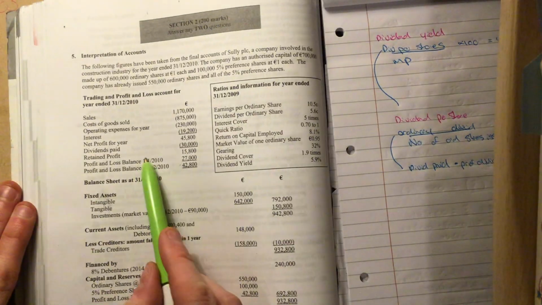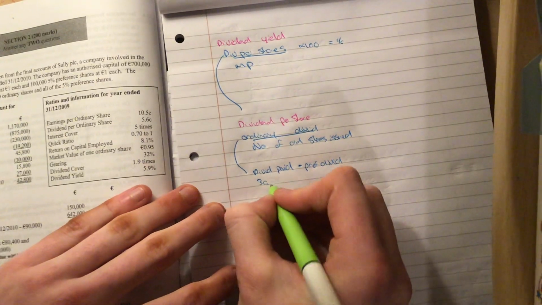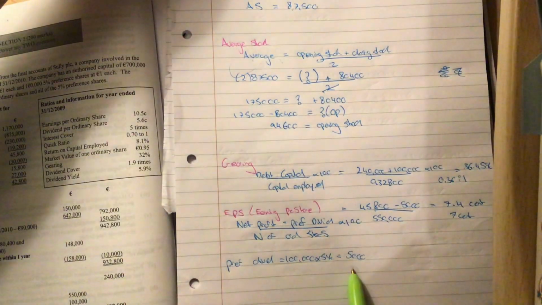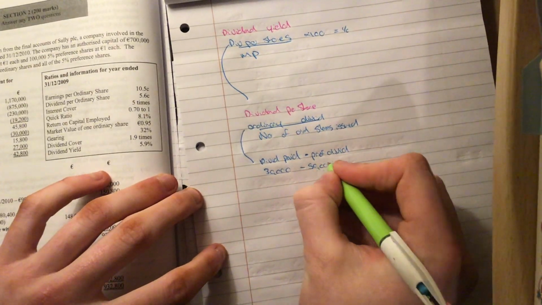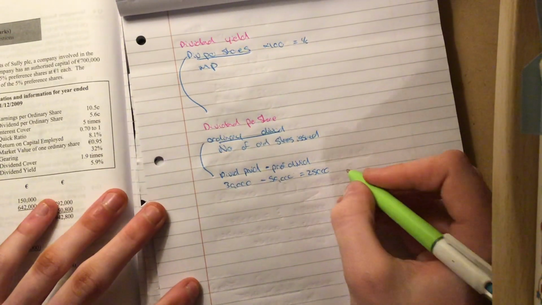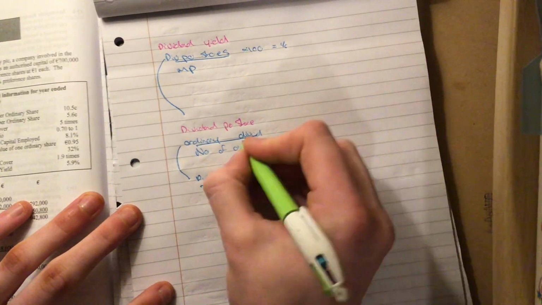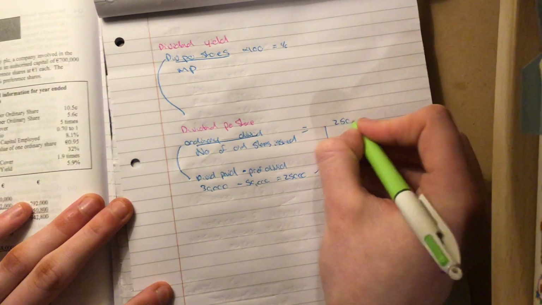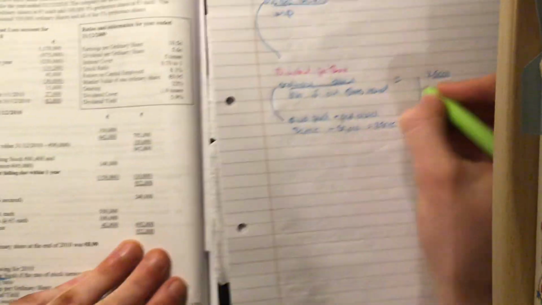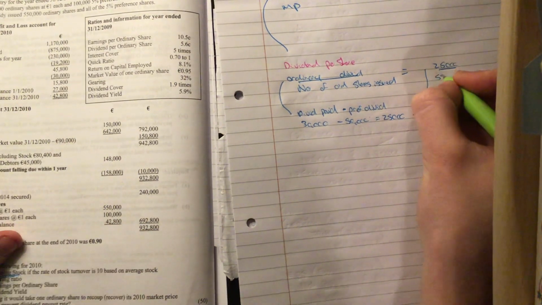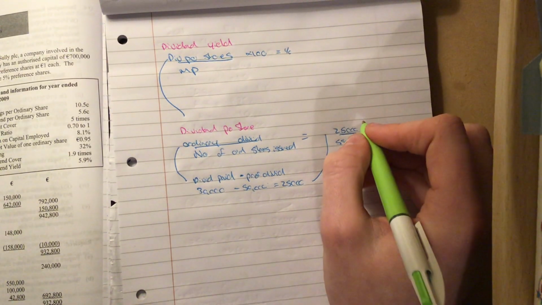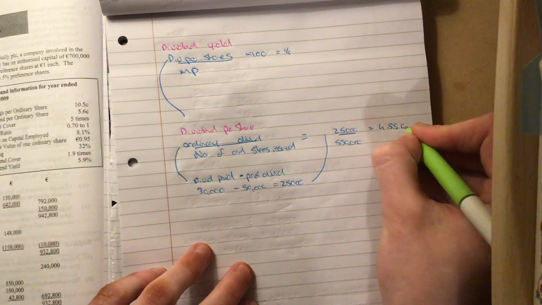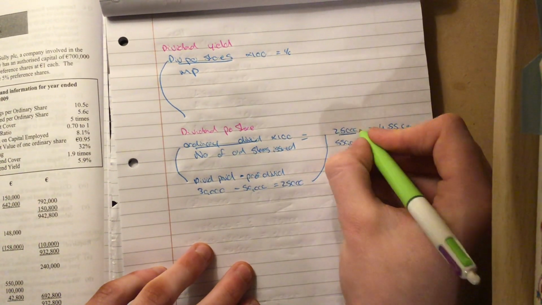So dividends paid, where do I get it? Over here, dividends paid, 30,000 euros. Preference dividend, we just calculated it literally two seconds ago. It's 5% of your preference shares, and that was 5,000 euros, so 100,000 multiplied by 5%. So in this instance, it's 30,000 minus 5,000 equals 25,000. That's my ordinary dividend. Slot this figure back up here. So it's 25,000 divided by the number of ordinary shares issued, 550, which equals my dividend per share of 4.55 cents, multiplied by 100.